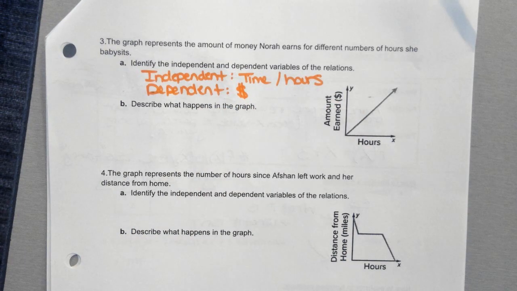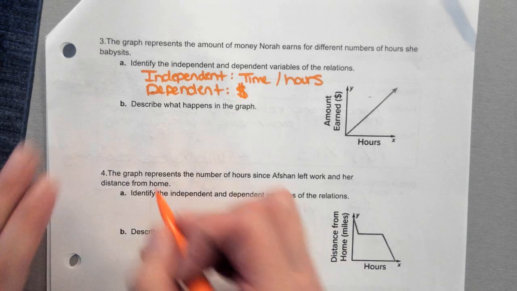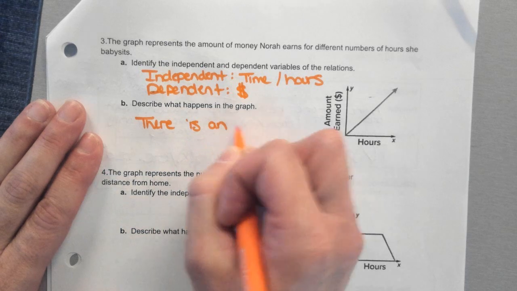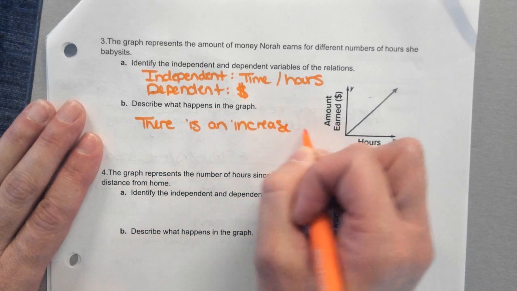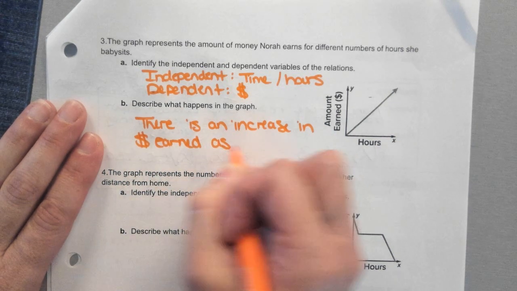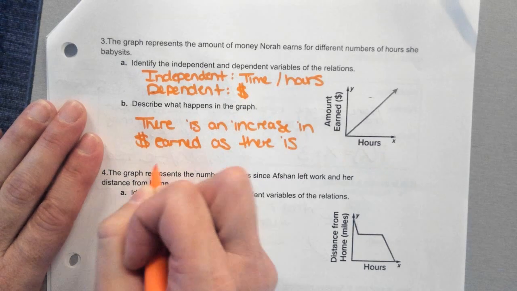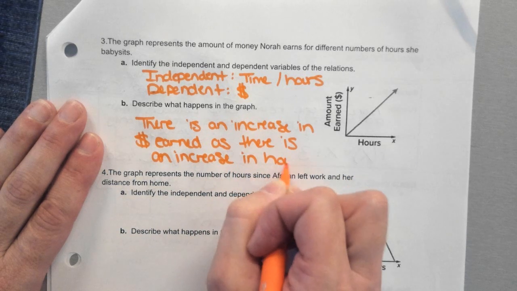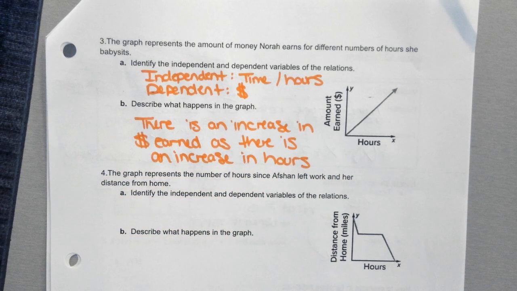Describe what's happening in the graph. If you had to make up a sentence to describe it, you would say, increase in money when there's an increase in hours. So there is an increase in money when there is an increase in hours. You're basically translating it out and saying what's happening.